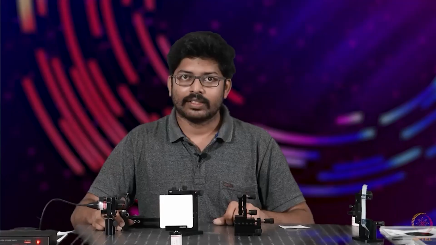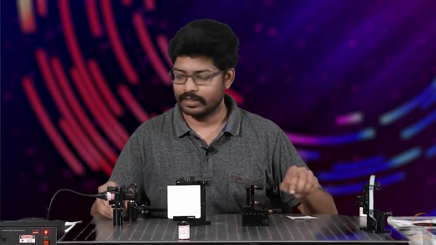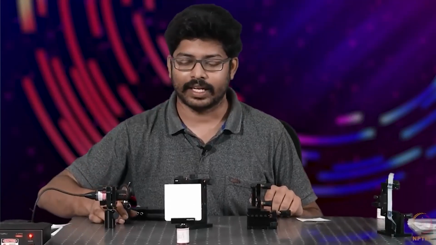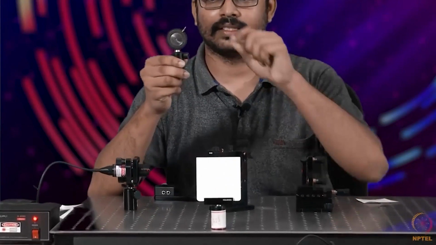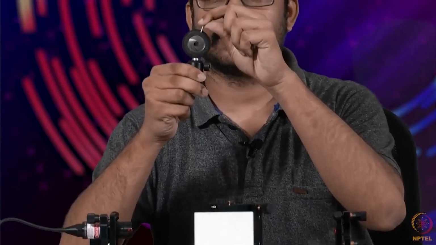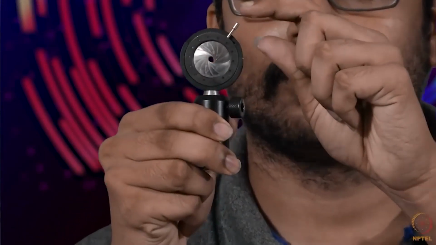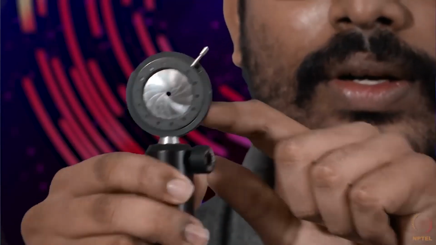Now we see a clear fringe pattern on the screen. In order to see this fringe pattern a bit more clearly, we will concentrate on the center part of the fringe. In order to block the other part of the light, we will use an iris diaphragm. You can see this is the iris diaphragm. Here we can change the size of the opening. Now we will pass the light through this tiny hole.